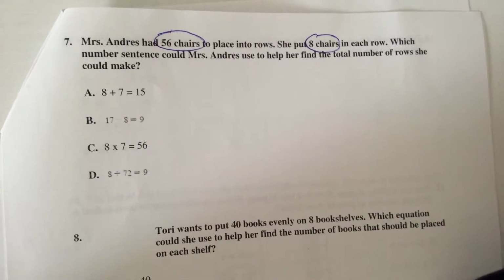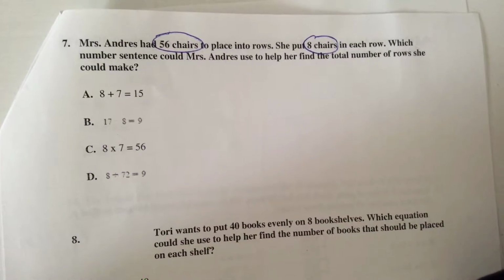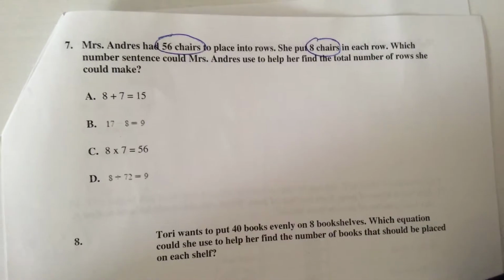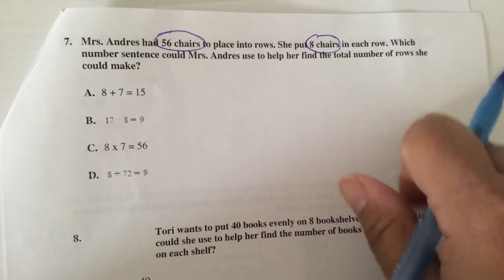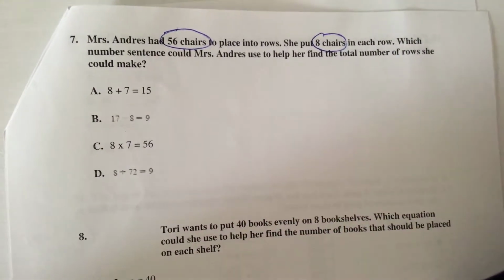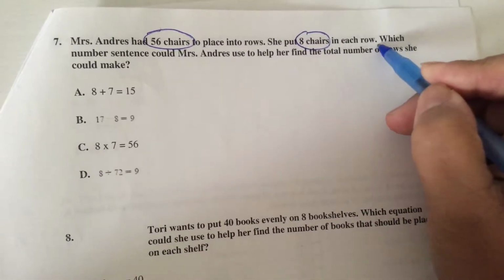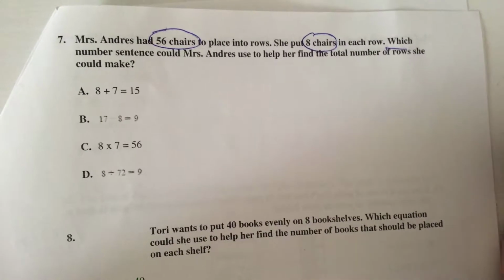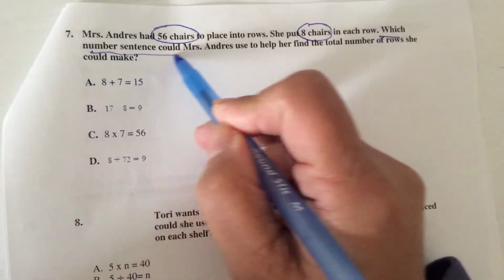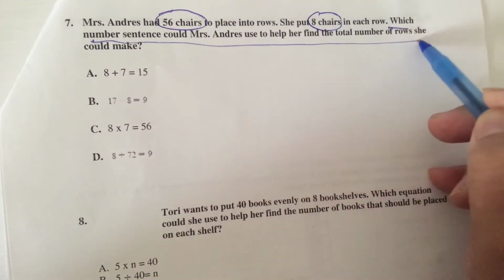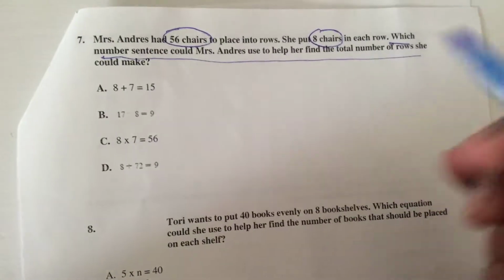So that is actually showing you, boys and girls, that if you want to do a picture, you will do arrays. Okay, now which number sentence, so underline your question in the word problem: could Mrs. Andres use to help her find the total number of rows she could make?